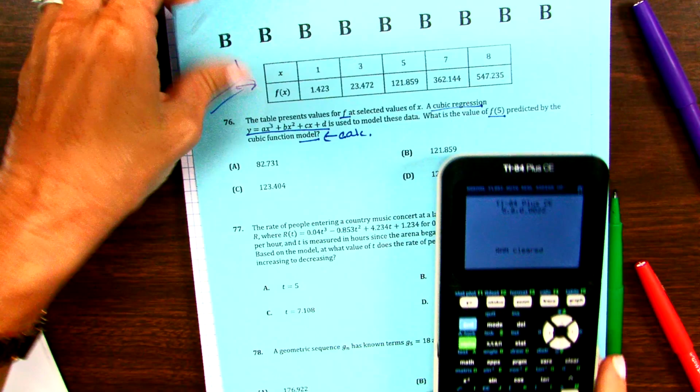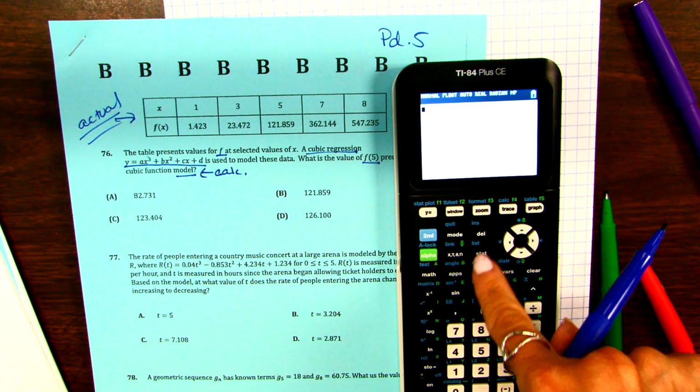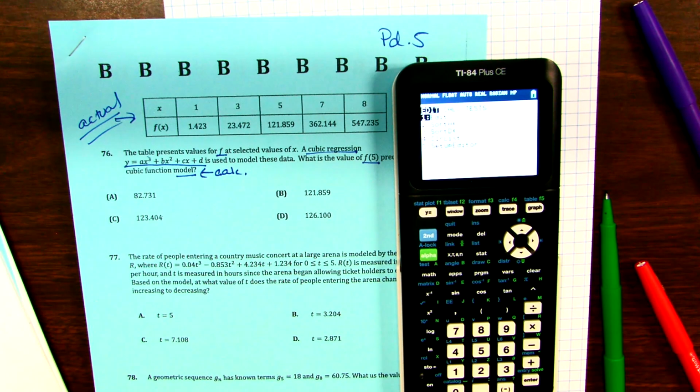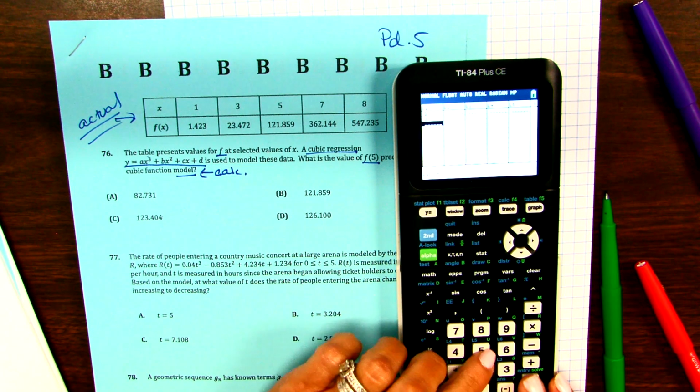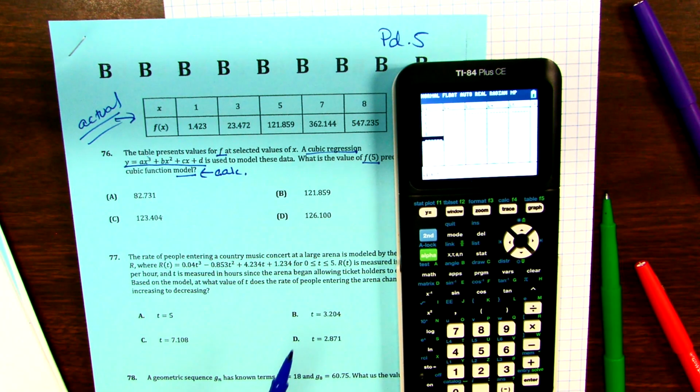So anytime you're given a table of values, we go to stat, enter, list 1, list 2. Everyone should be typing in list 1 and list 2. Remember, list 1 is your x's, 1, 3, 5, 7, 8.